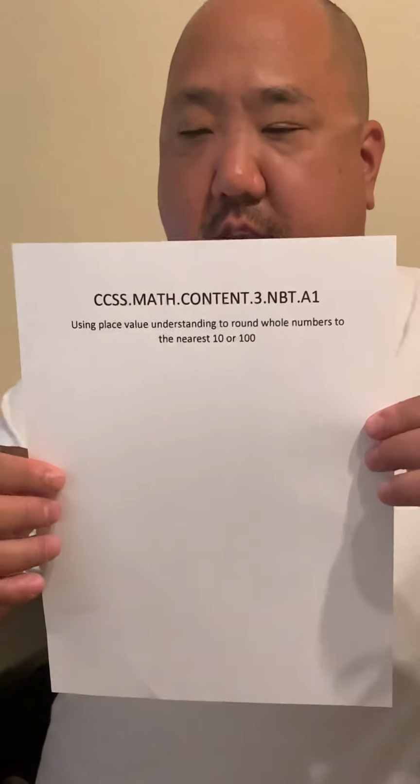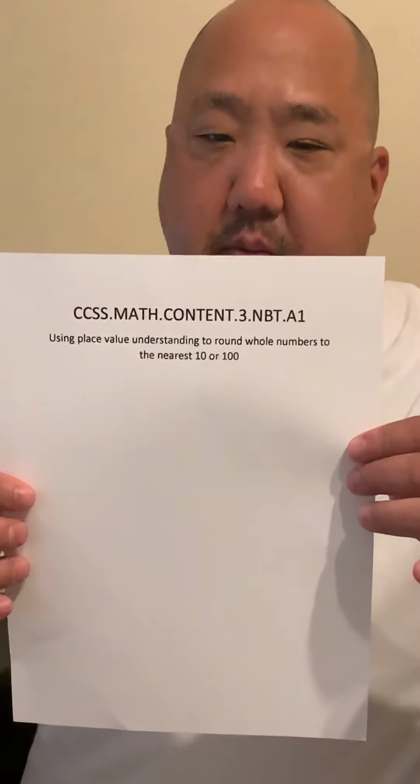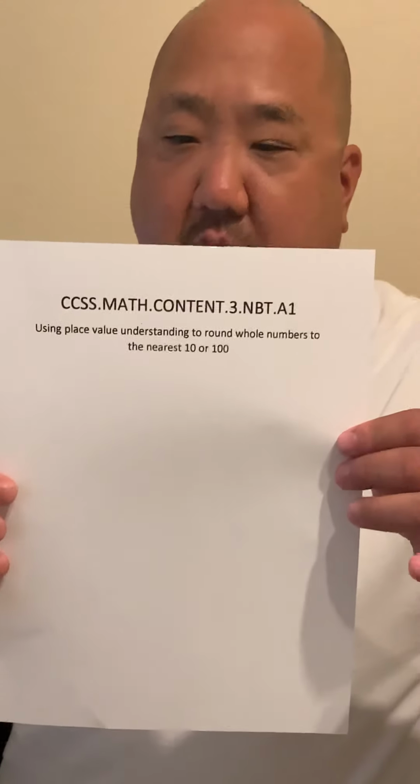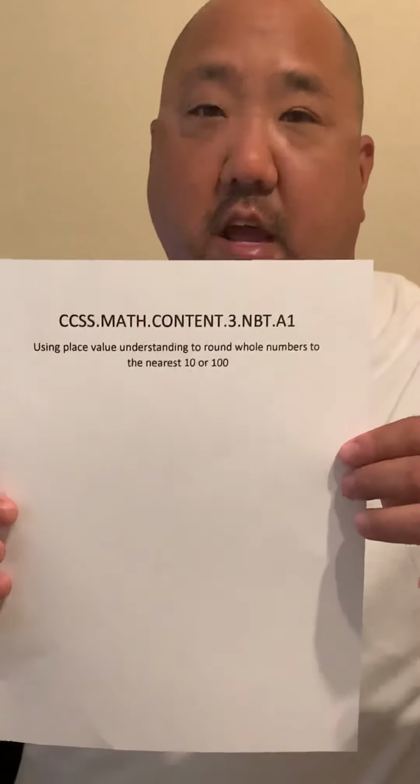We'll be doing our math content of the day, which would be CCSS Math Content 3.NBT.A.1, using place value understanding to round whole numbers to the nearest 10 or 100.